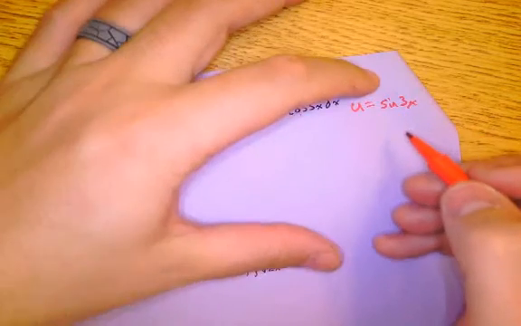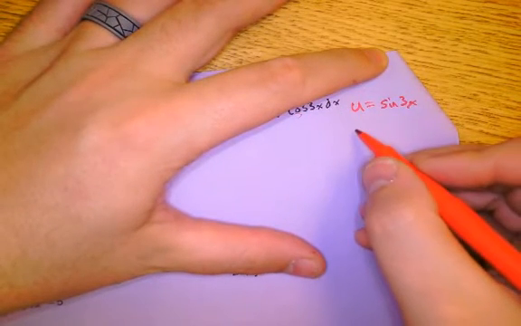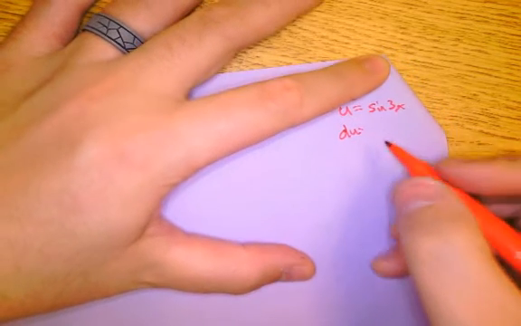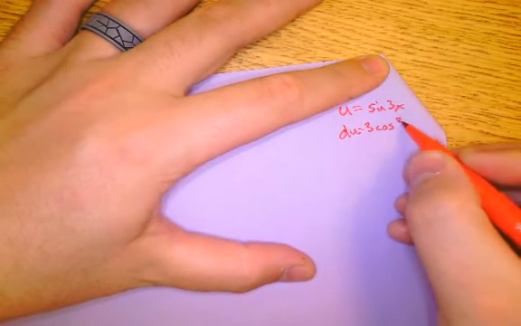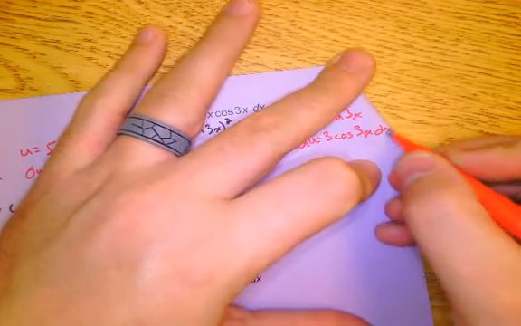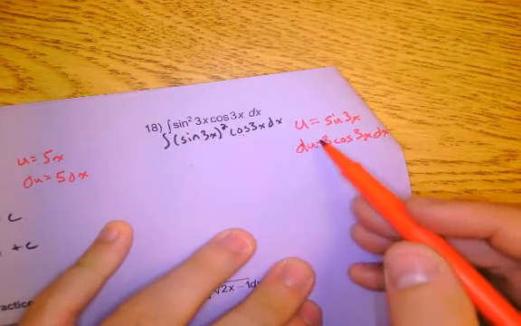So what is the derivative of sine 3x? So du equals, I'm just using shortcuts, isn't it just 3 cosine 3x? So it's 3 cosine 3x dx. Is there a 3 over here I can replace this with?